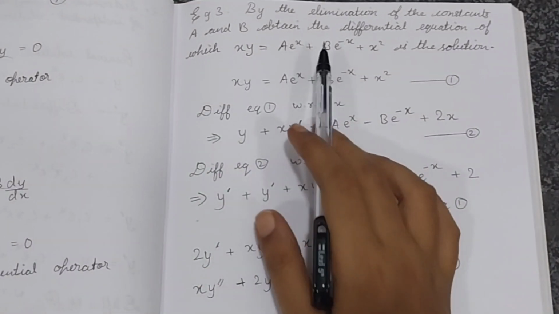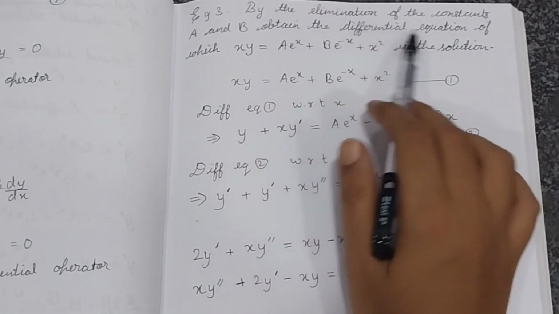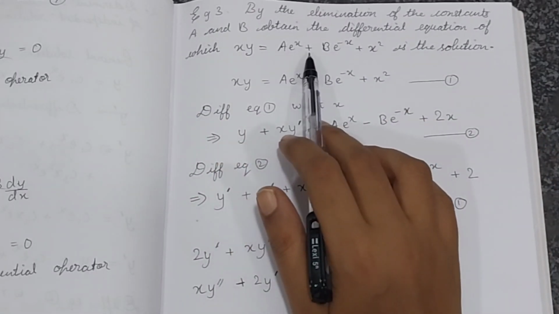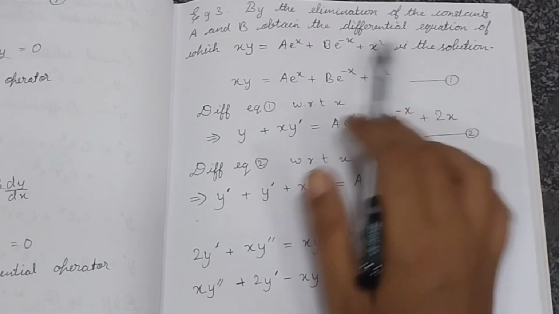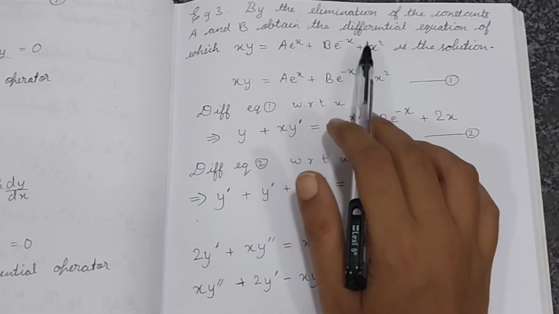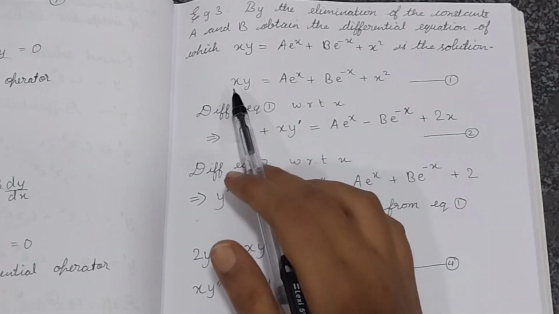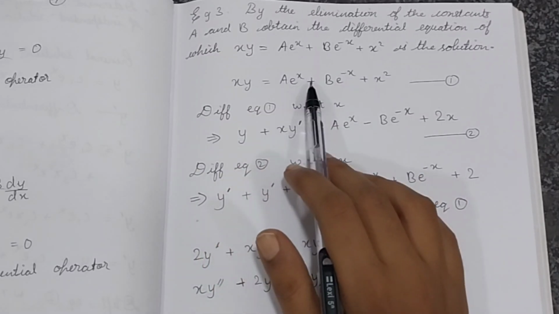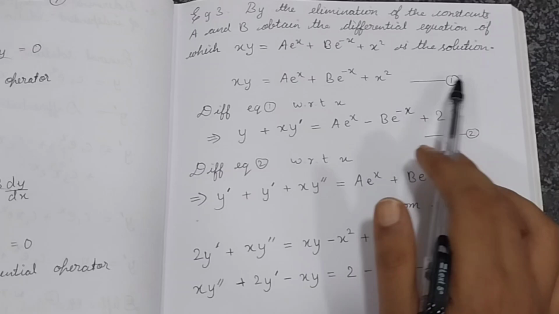Now the third question is, by the elimination of the constants a and b, obtain the differential equation of which xy is equal to a e raised to x plus b e raised to minus x plus x square is the solution. The solution is given. From the solution we have to obtain the differential equation by eliminating the arbitrary constants. So rewriting this equation, xy is equal to a e raised to x plus b e raised to minus x plus x square. This is the equation number 1.